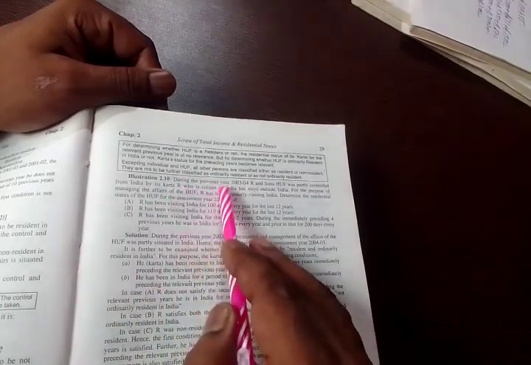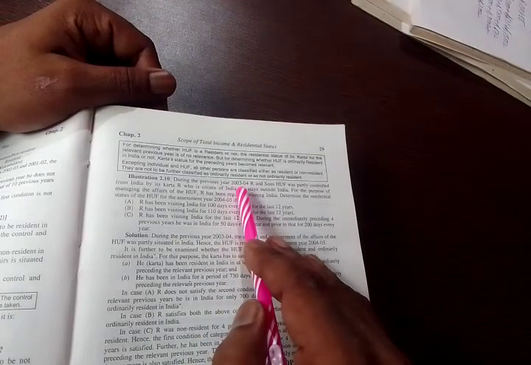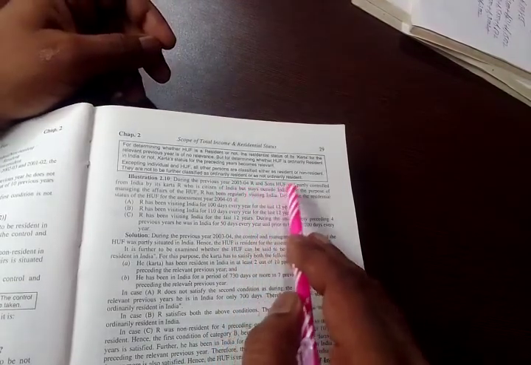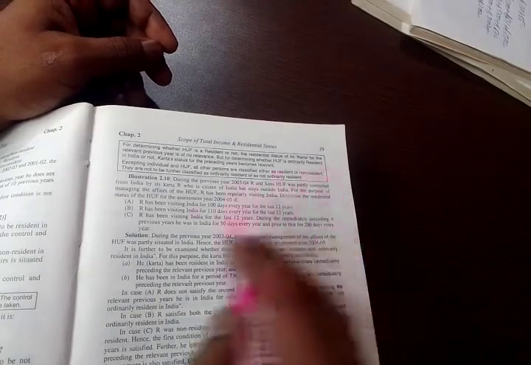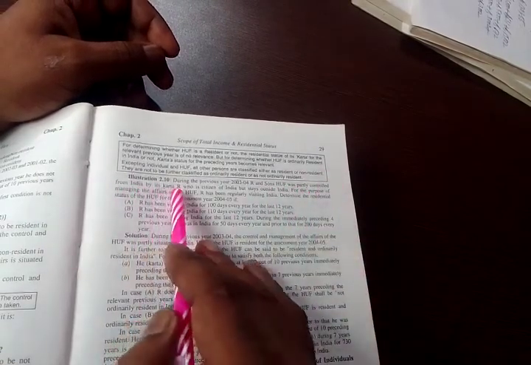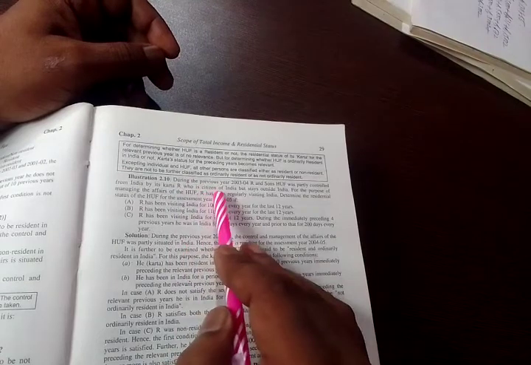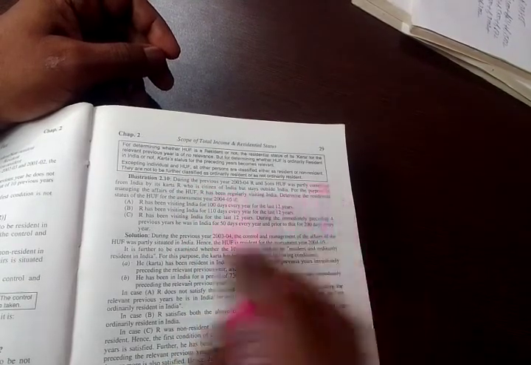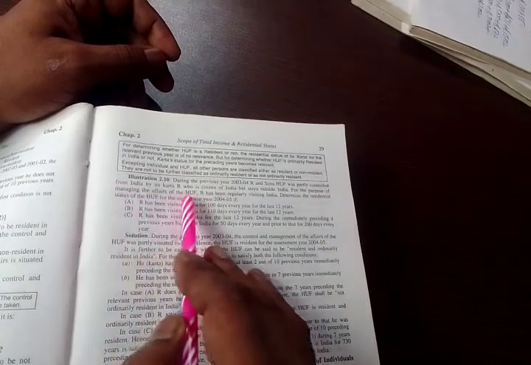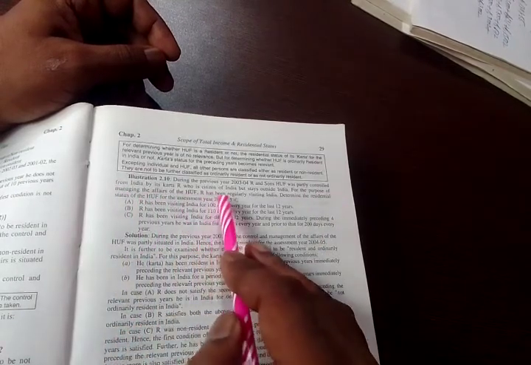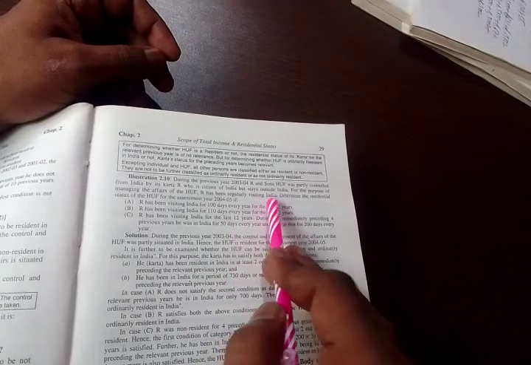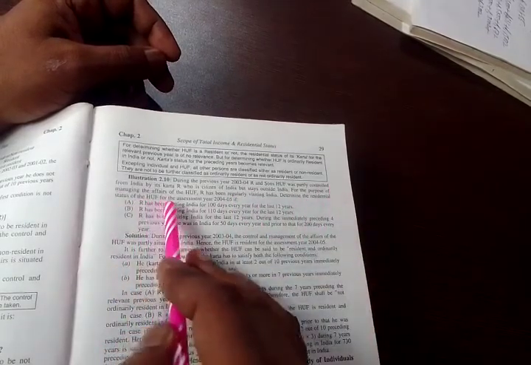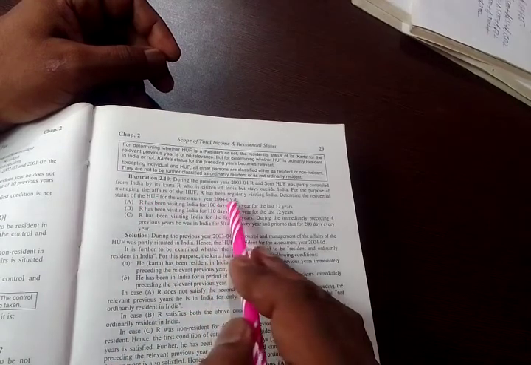During the previous year 2003-04, R and Sons HUF was partly controlled from India by its Karta R, who is a citizen of India but stays outside India. For the purpose of managing the affairs of the HUF, R has been regularly visiting India. Determine the residential status of the HUF for the assessment year 2004-05.